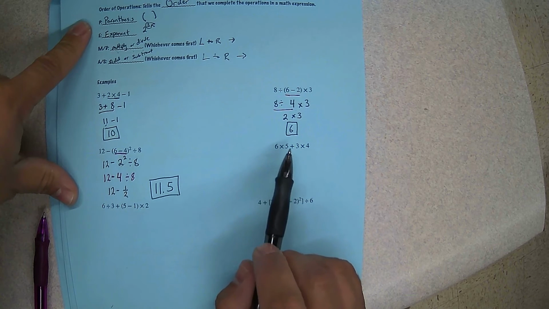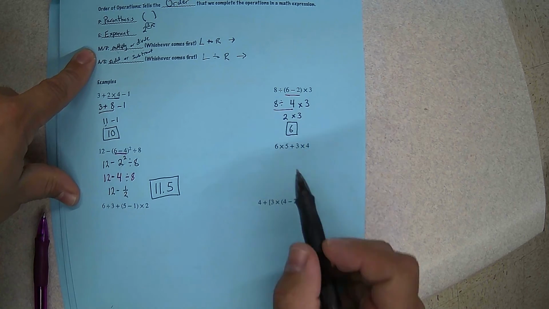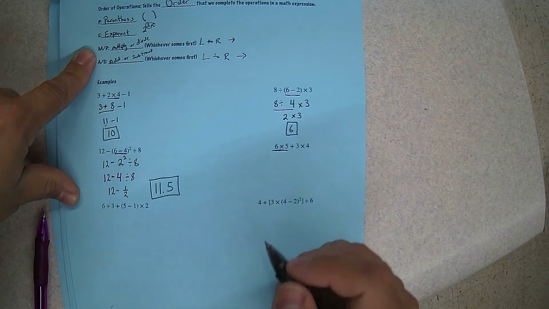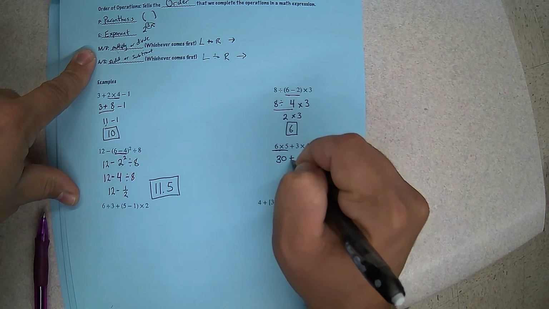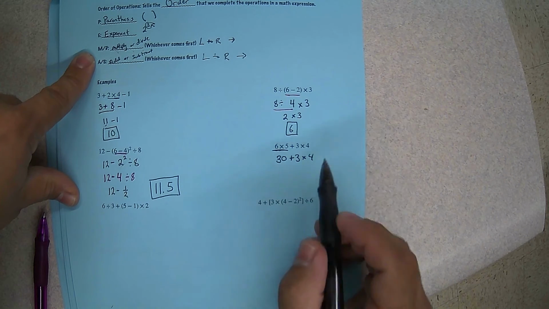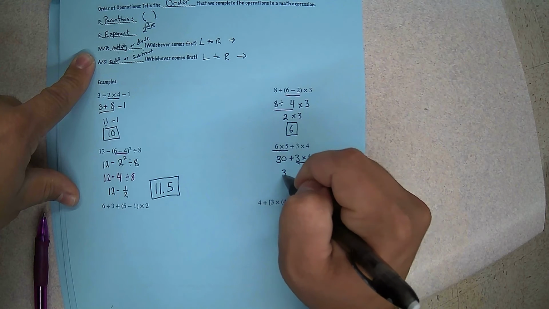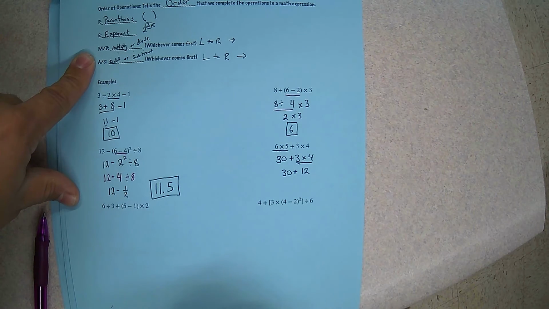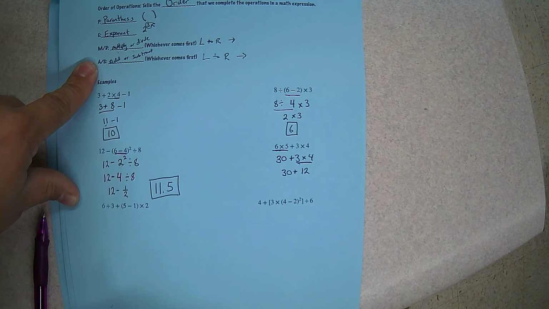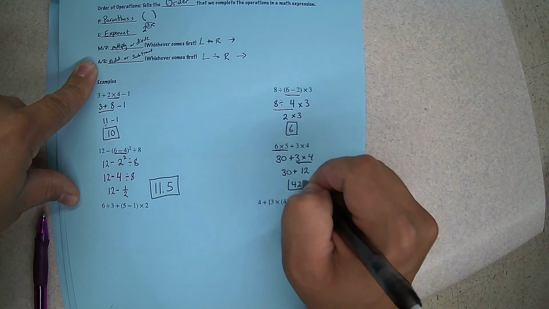Over here. Any parentheses? Nope. Exponents? Nope. Multiplication or division. We have 2 things of multiplication, but we're going to do this one first. 6 times 5 is 30. Then we do our plus 3 times 4. We still have multiplication, so we have to do this. This 3 times 4, which is 12. 30 plus 12. We're all done with our multiplication and division. Now we go to addition and subtraction. 30 plus 12 is 42.